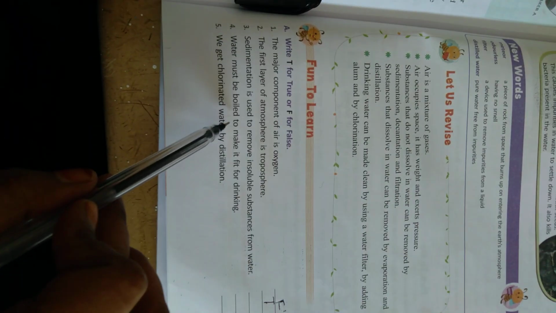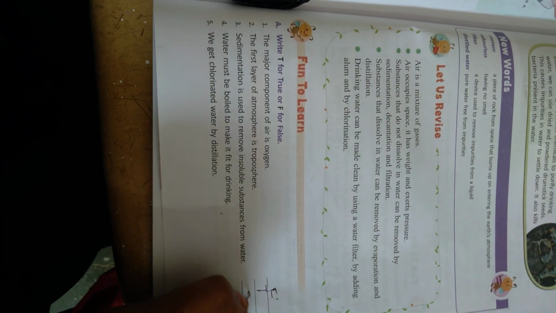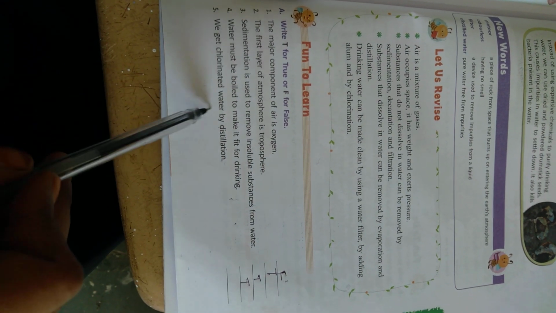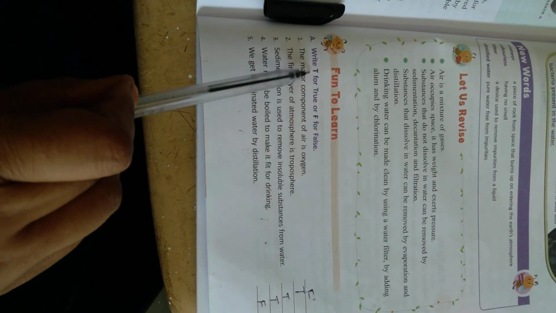Sedimentation is used to remove insoluble impurities from the water. Yes. Water must be boiled to make it fit for drinking. Yes, before drinking the water, we have to boil it. We get chlorinated water by distillation? No. How do we get chlorinated water? By adding chlorine. This is your homework.